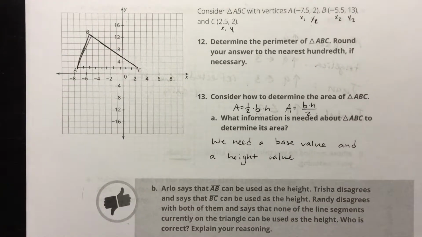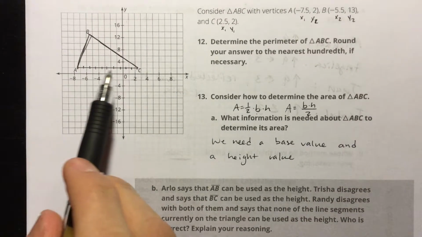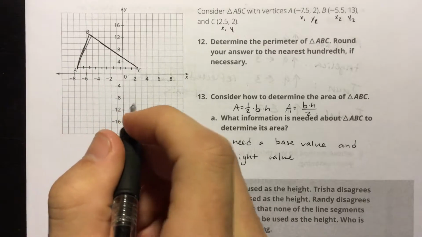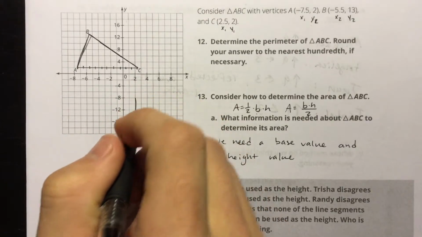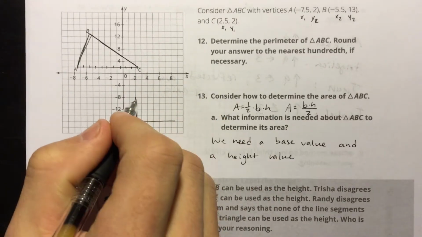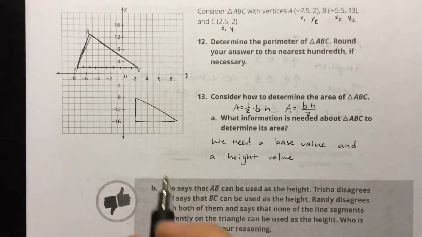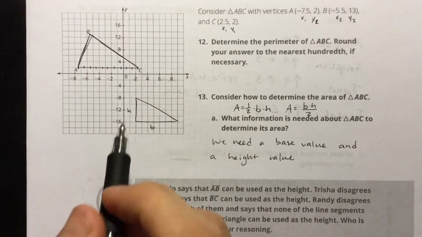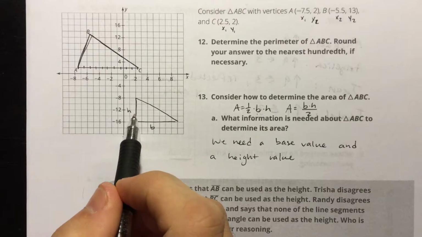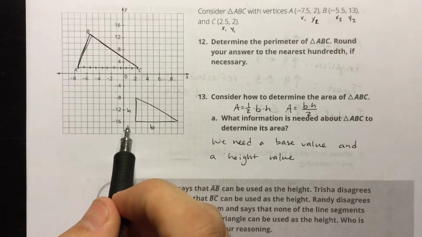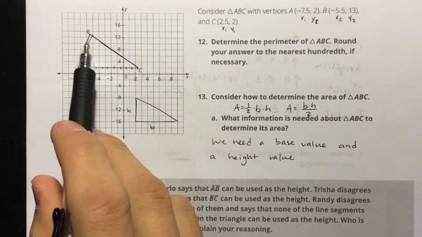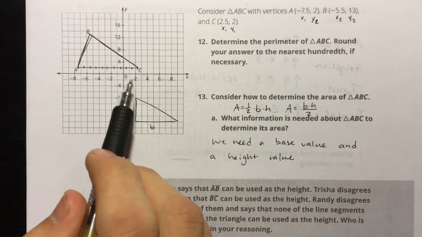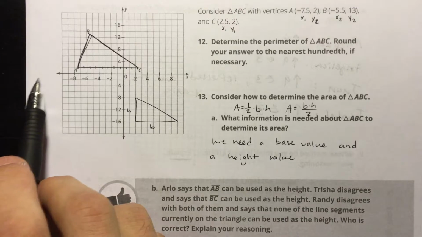So what we need to think about here is which one of these lines truly represents the height of the triangle. Okay, so remember, if we have right triangles, so I'm just going to draw a little triangle down here. Say we have a right triangle. Okay, our base would be right here, right? And then our height is right there. And with right triangles, it's nice because our height goes, we can just count straight up. That's easy. But with a triangle like this, we can't just count straight up to get our height, which is why they're having this discussion, right? So Arlo says that this line would be the best for the height. Trisha says this one, and then Randy says neither.